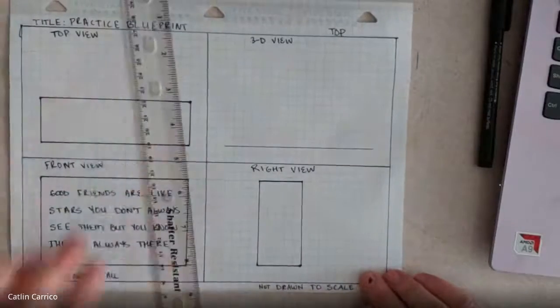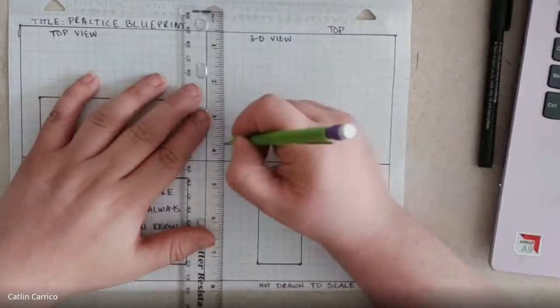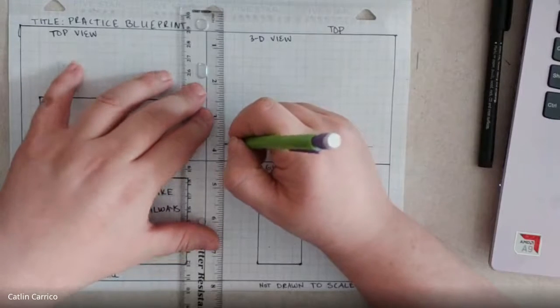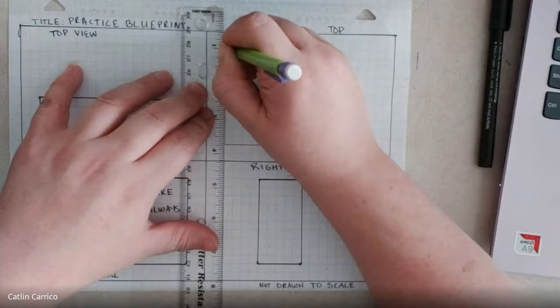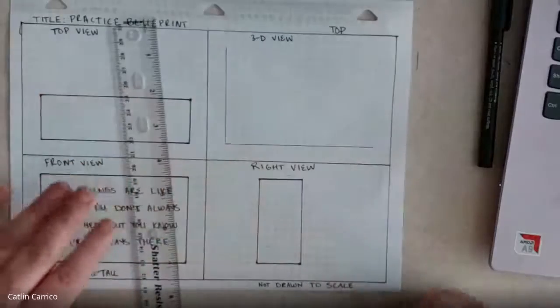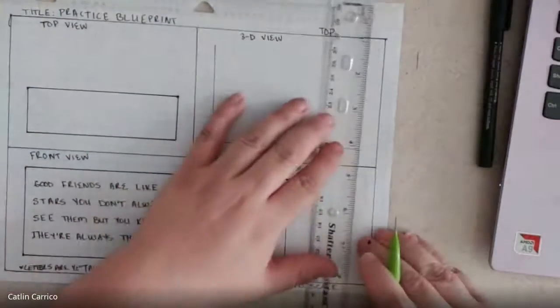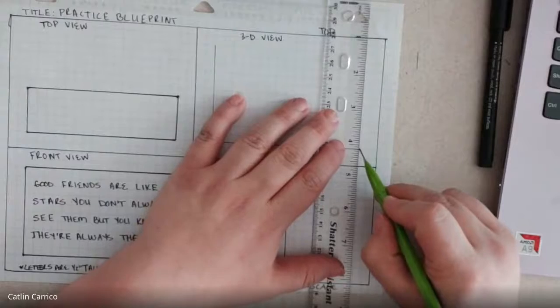Like that. Draw this up until I hit the 2. Almost like that. Both sides.